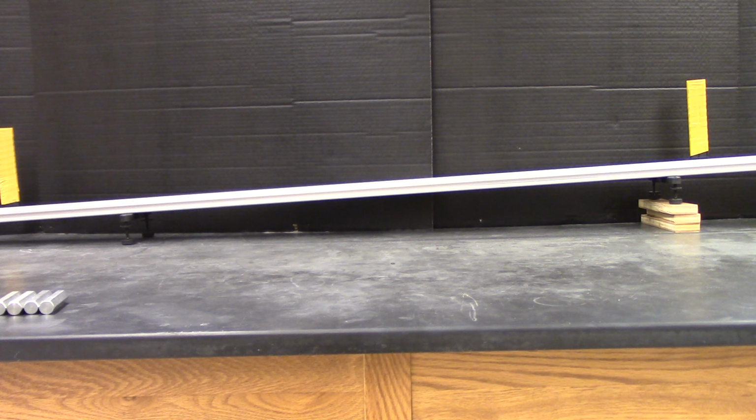Our side goal is to go over how mass of the cart affects the final speed. And so we're going to run the final angle with a heavy cart and a light cart, and we're going to calculate final speeds for both of them, and we're going to figure out how mass does or does not affect the final speed of the cart.